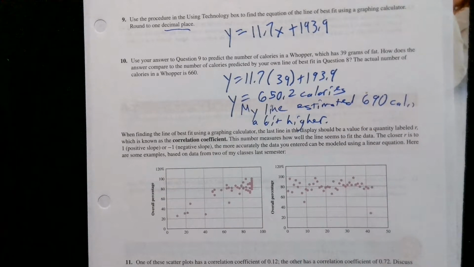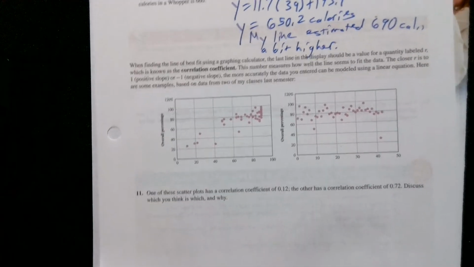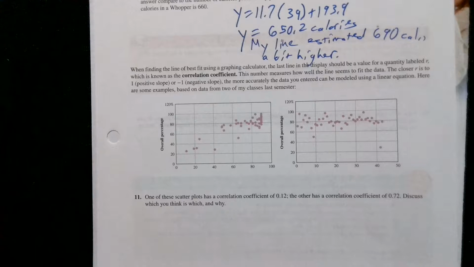Okay, now we go down here because I believe our last problem is supposed to be 13. It says when finding the line of best fit using a graphing calculator, the last line in the display should be a value for quantity labeled R, which is known as the correlation coefficient. This number measures how well the line seems to fit the data. The closer R is to 1 (positive slope) or -1 (negative slope), the more accurately the data you enter can be modeled using a linear equation.